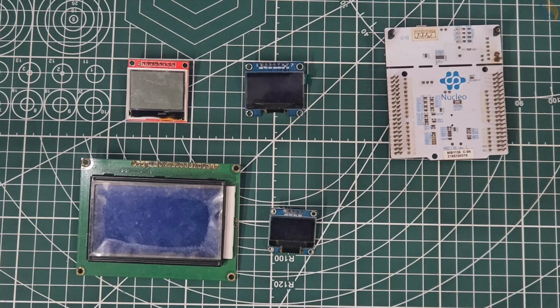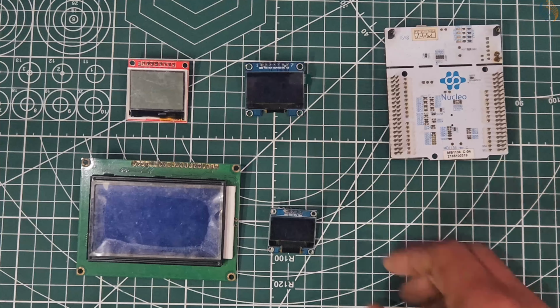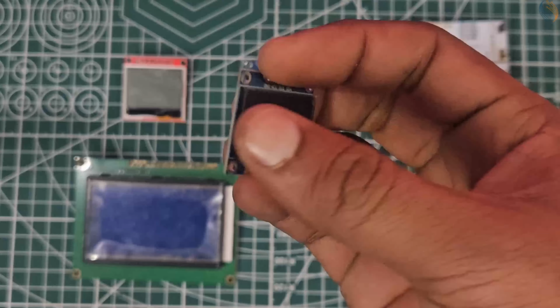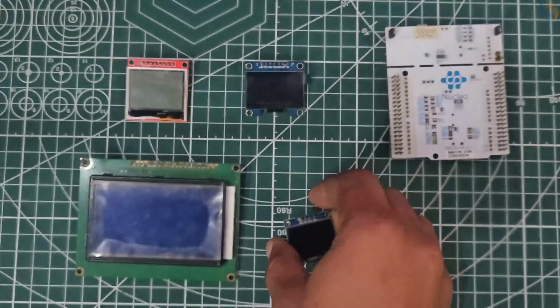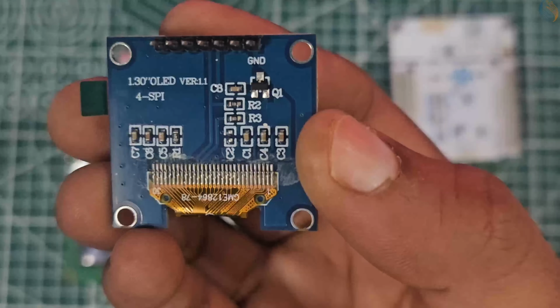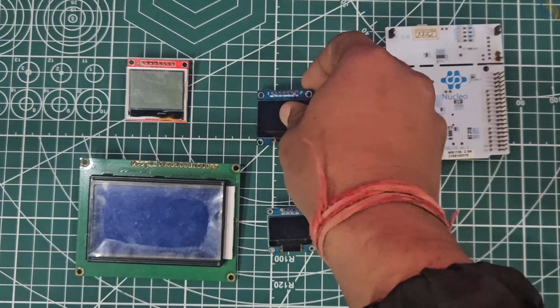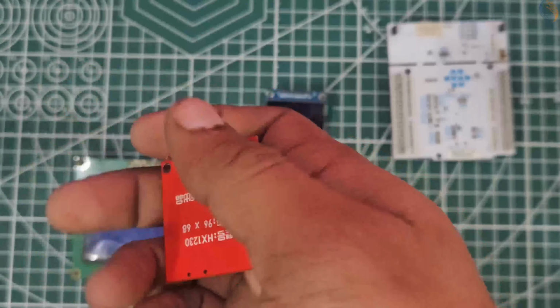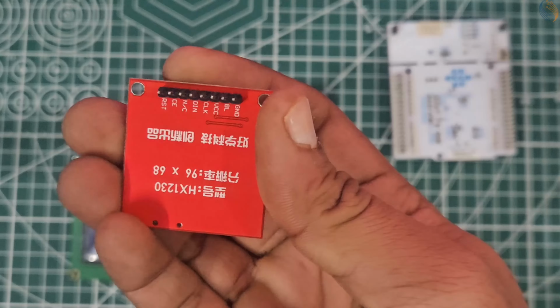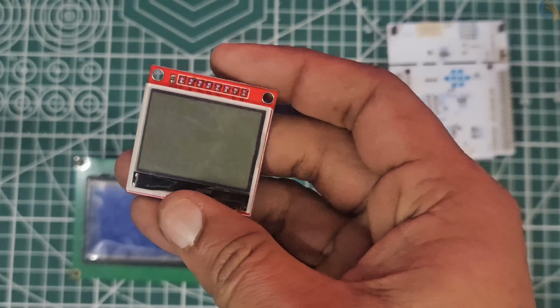to generate the project. We will also see the implementation on some of the displays, that includes 0.96-inch OLED, 1.3-inch SPI OLED, ST7920 based graphic display, and the HX1230 based display. This is why the video is going to be quite long.